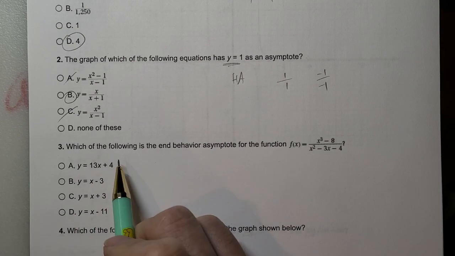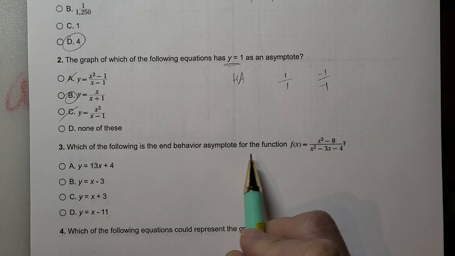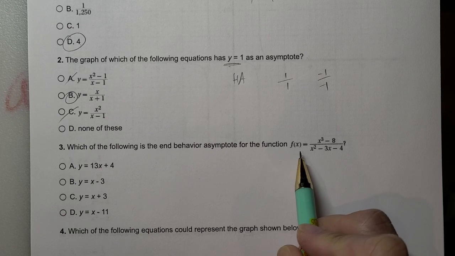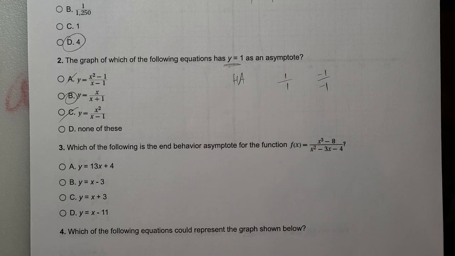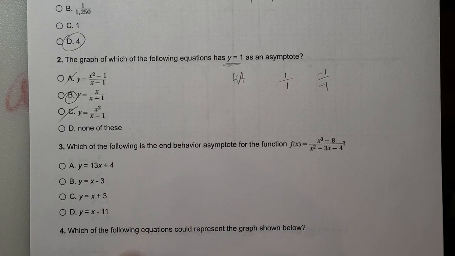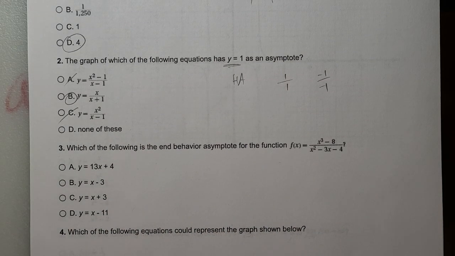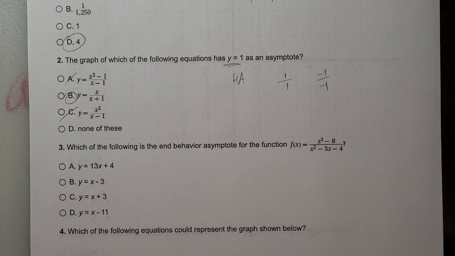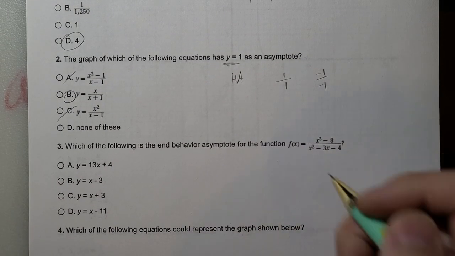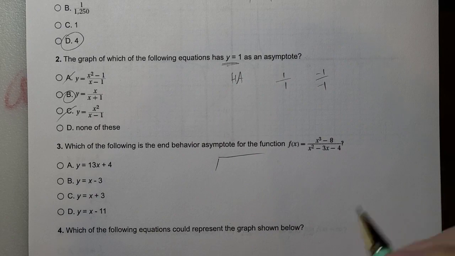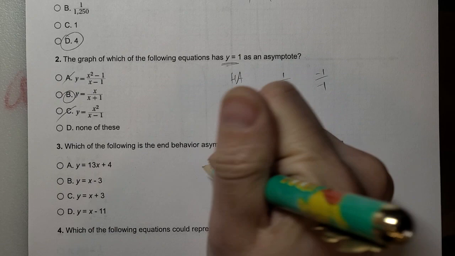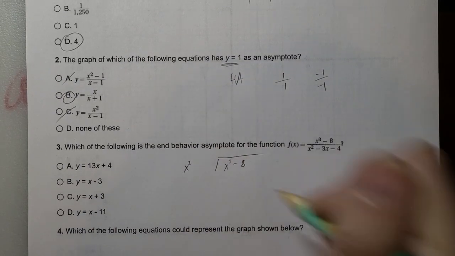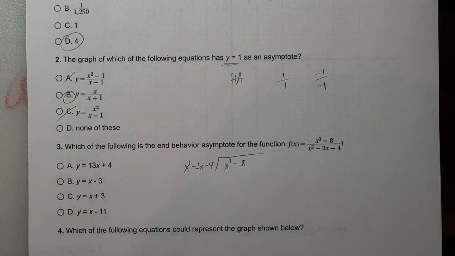Which of the following is the end behavior asymptote for this function? As I just said, the degree of the top is bigger than the degree of the bottom, so there's no horizontal asymptote. There is a slant asymptote though, so that's why they have 4 choices of linear lines. How do we find the slant asymptote? We can do long division. That's how I would approach it, because I'm not the best at synthetic division, since I always have to try to remember how to do it. Long division I know how to do though.